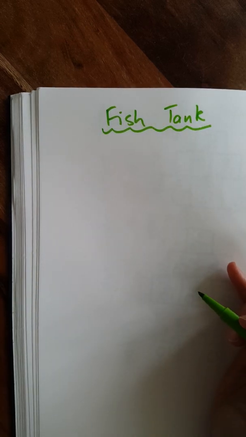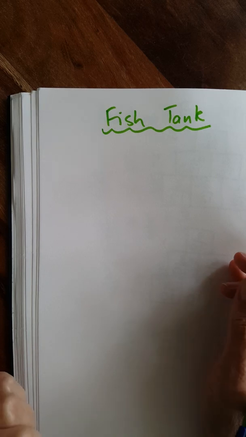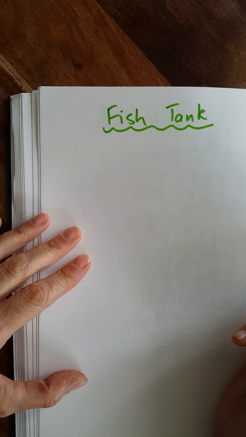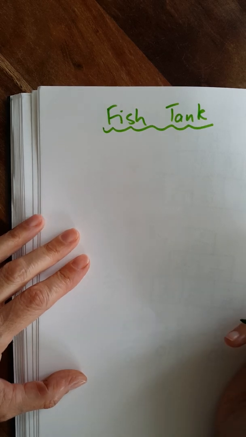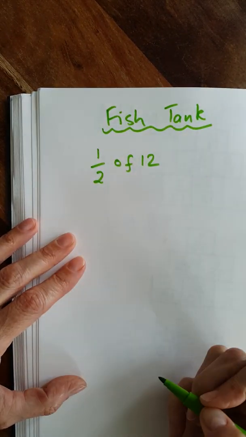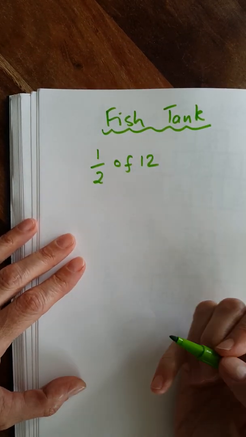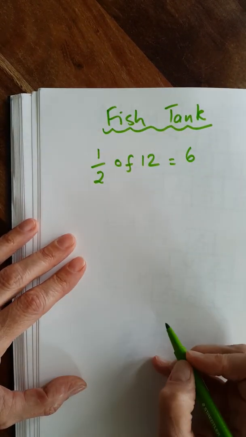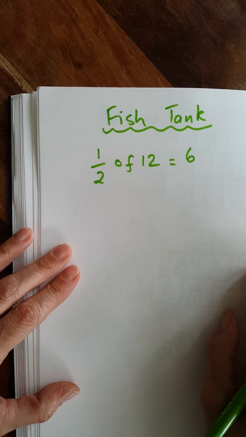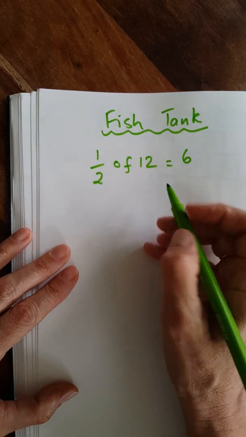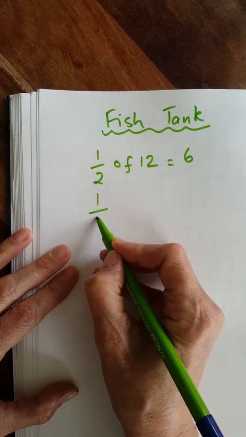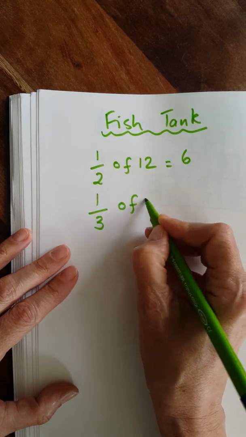On the first sheet you have got 12 fish, and it wants to put them in different tanks. What it's really asking you to do is to work out all the different fractions that you can make with 12 fish. The most obvious one to start off with is half of 12. Because it's half, you're splitting into 2 groups. So half of 12 is 6. You could put 6 fish in 1 tank, 6 fish in the other tank. So you're thinking about which other numbers divide into 12. I know that 3 goes into 12. So I'm going to put 1/3 of 12.